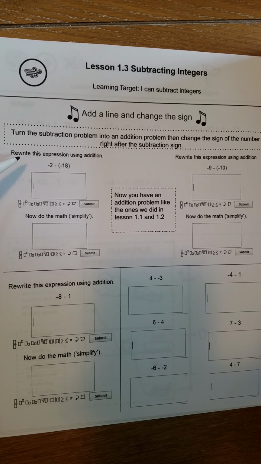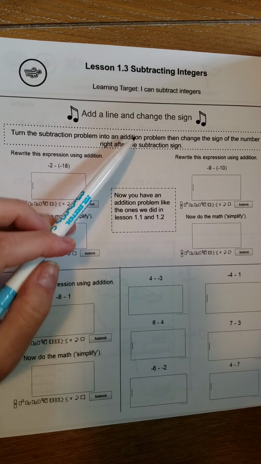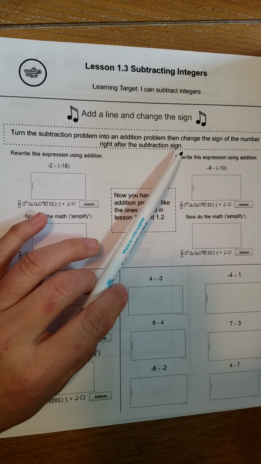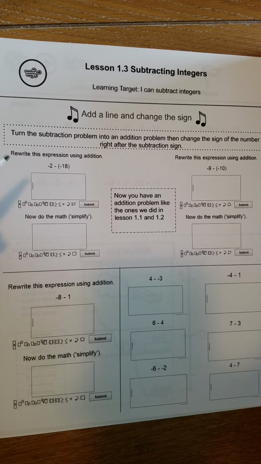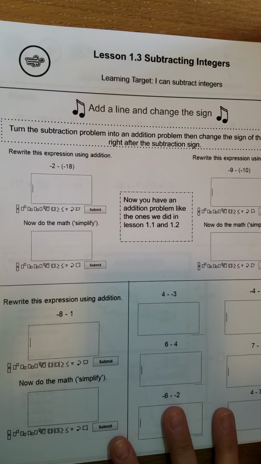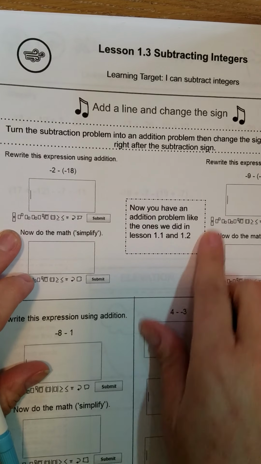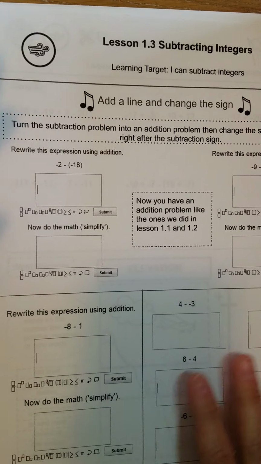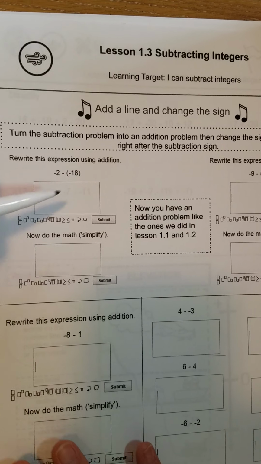And really all that means is that we're going to turn our subtraction problem into an addition problem, then change the sign of the number right after the subtraction sign. So we're going to turn all of our subtraction problems into addition problems before we go ahead and do the math to them. Because once we do that, now we just have problems like we had in lesson 1 and lesson 2. So right here, I've got -2 minus -18.